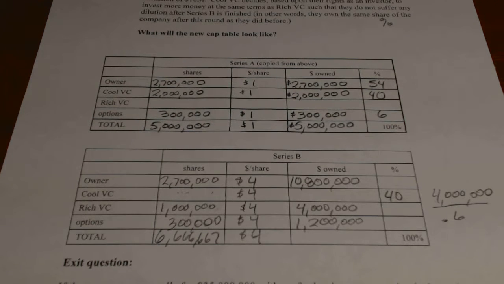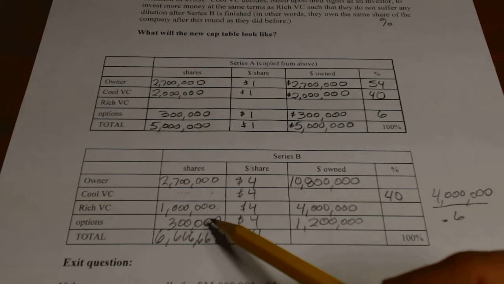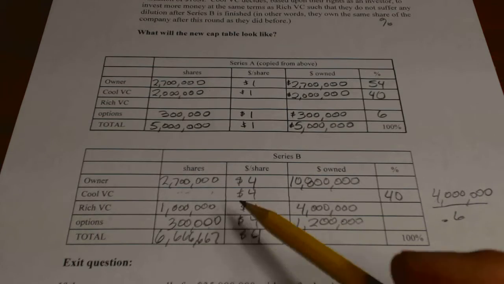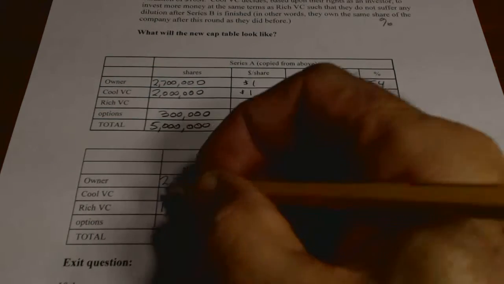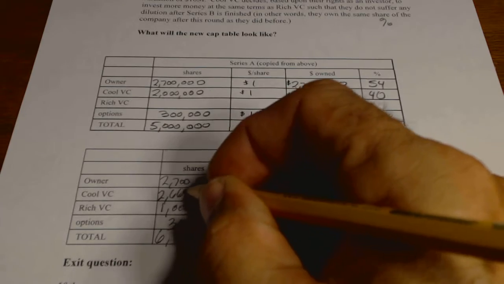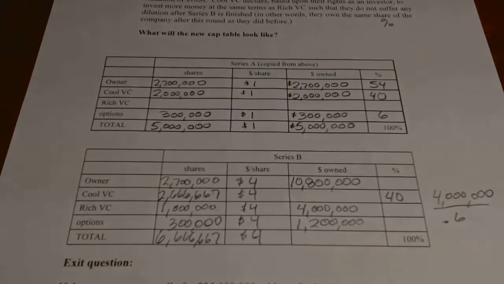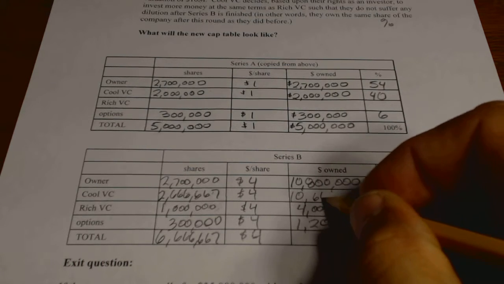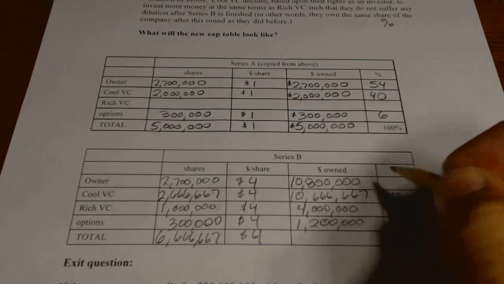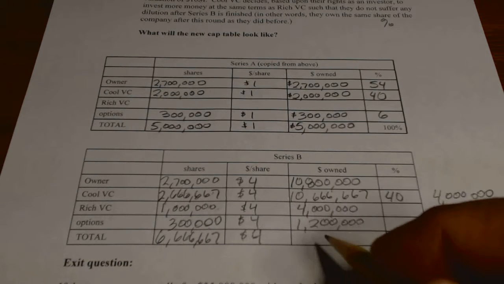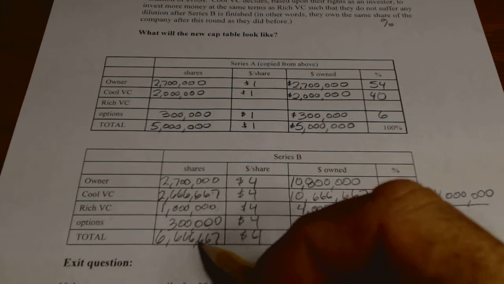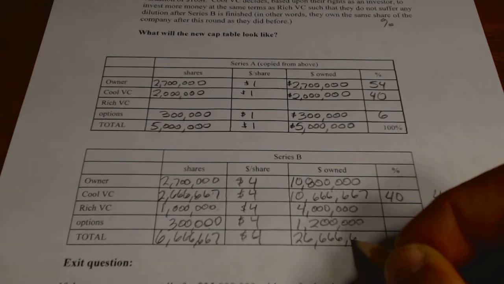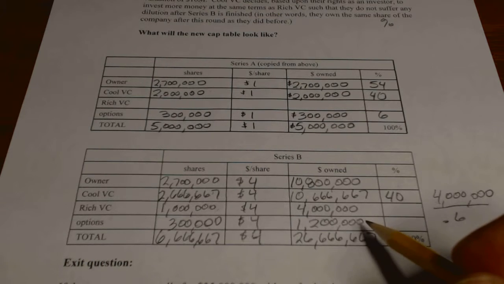6,666,667 shares. Okay, so now you know that these add up to 4 million. You know this number is 6,666,000. You know that this is the difference, 2,666,667 times $4 a share. Now you have basically all your numbers together. You know this guy's 40%, you got to add these up, or you can multiply this across. That's 26,666,667. That's what these should add up to.